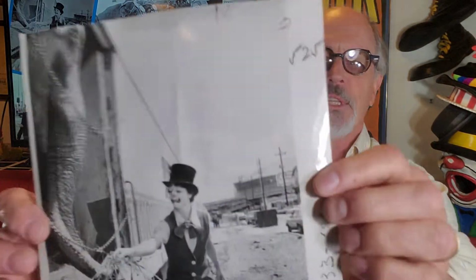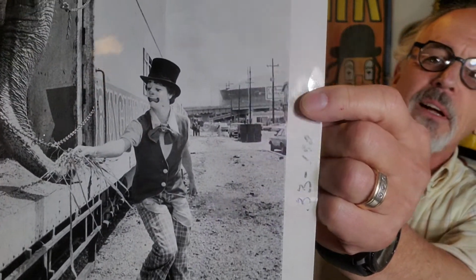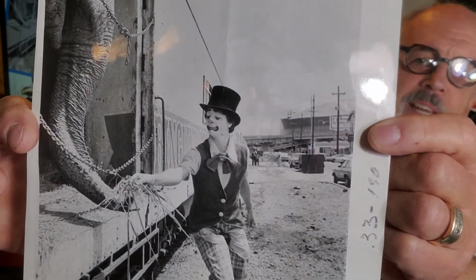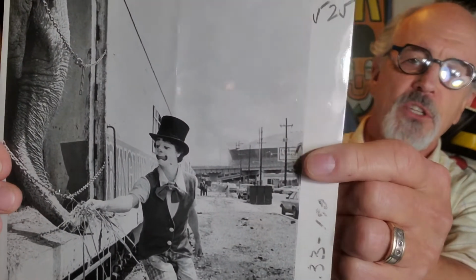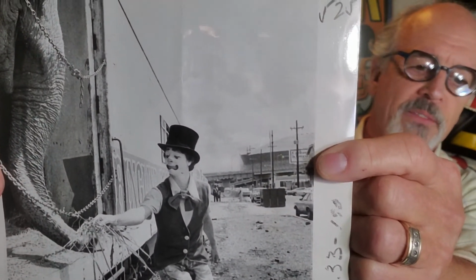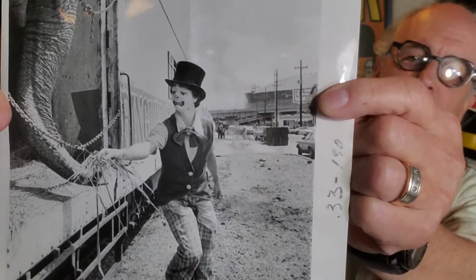These are pictures from the show. This is actually a photo that you'll see on screen, but this is me at the ripe age of 19. In the back corner where my finger is, you can see the Superdome. That's 1975 in New Orleans.